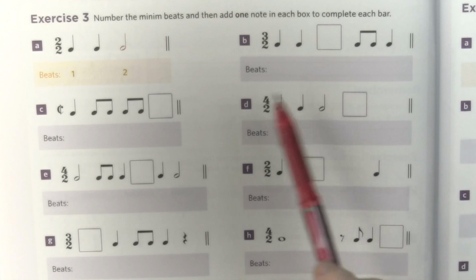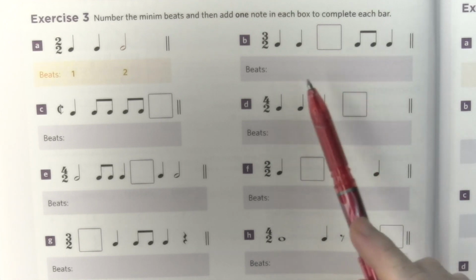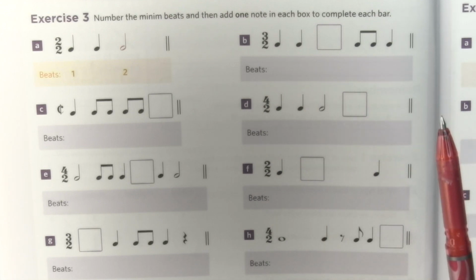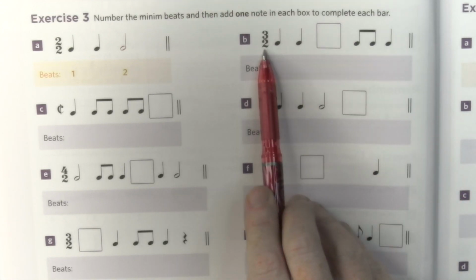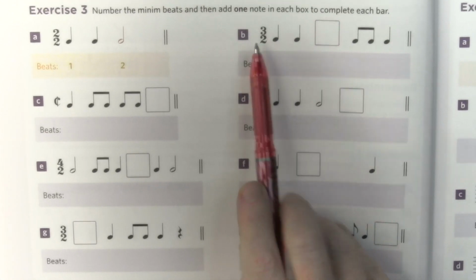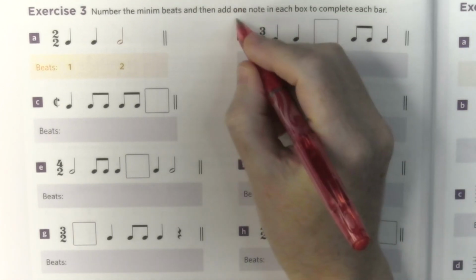Here we have lots of bars with their time signatures, and we need to add 1 note to complete the bar and indicate the beats. So 3 halves means 3 minims. So let's find 3 minims. 1 is here. 1 note.